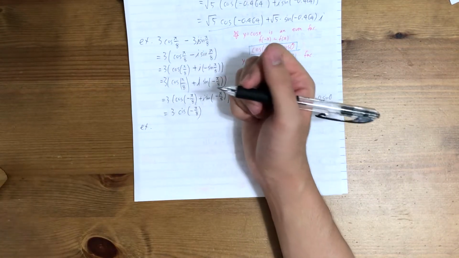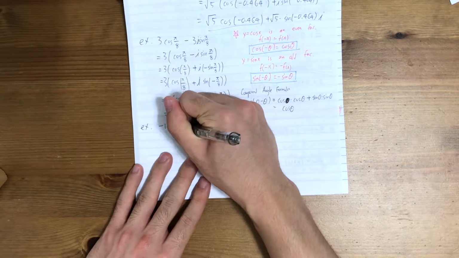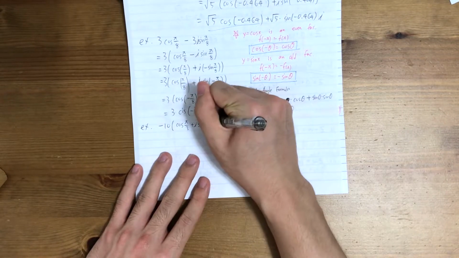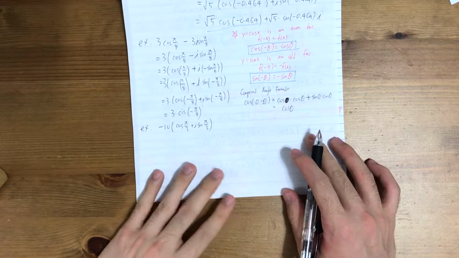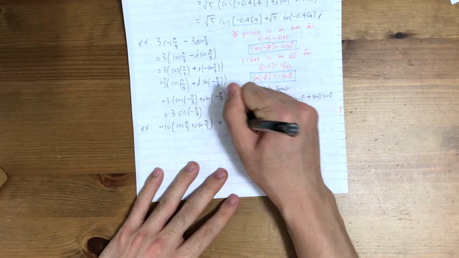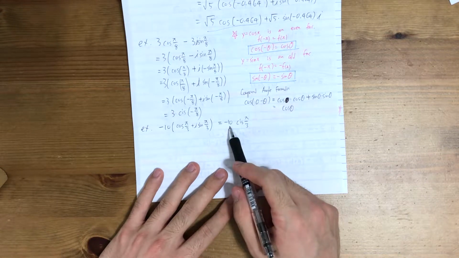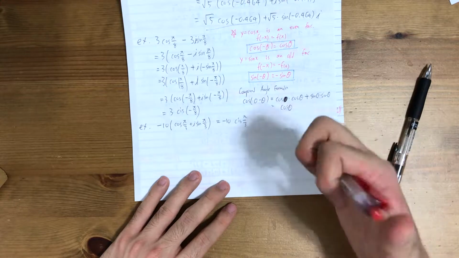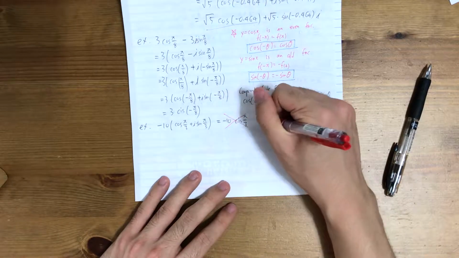In this case, we have a negative coefficient in the very front. A lot of students directly go for this and say that the modulus is -10 and the argument is pi over 3, but that's completely nonsense because, as I said, the modulus cannot be negative.